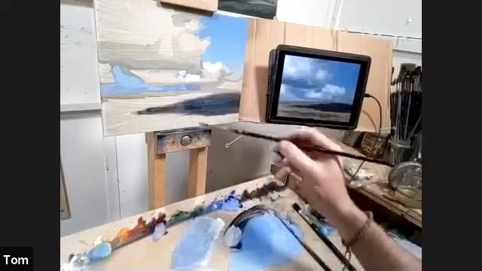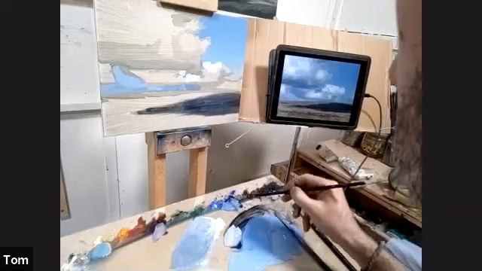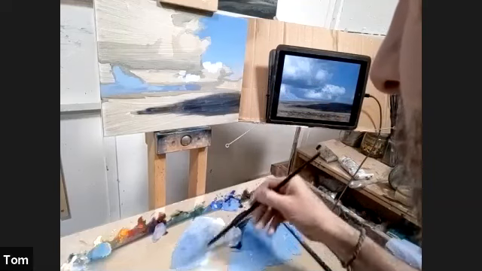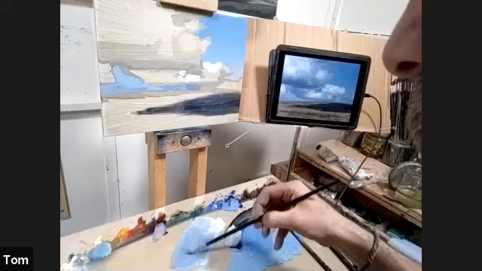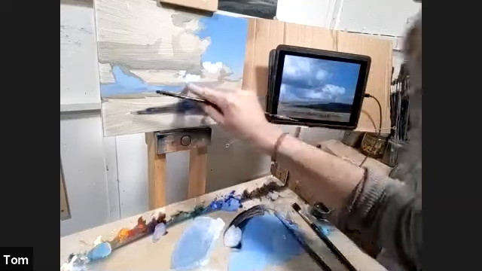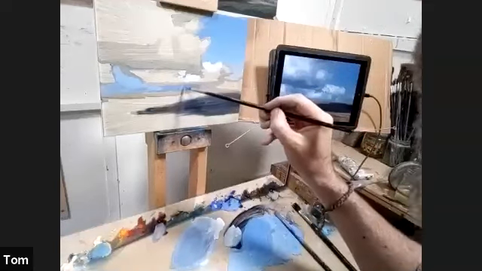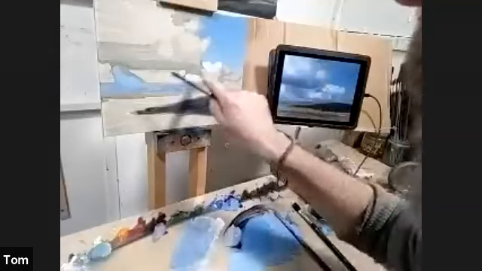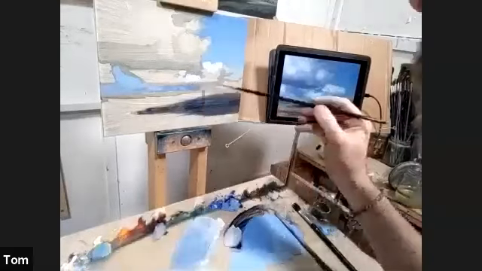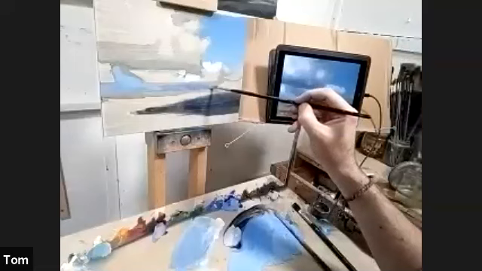Get that in. Yeah, that looks nice. I find fingers to be very good blending tools, just as much as brushes.